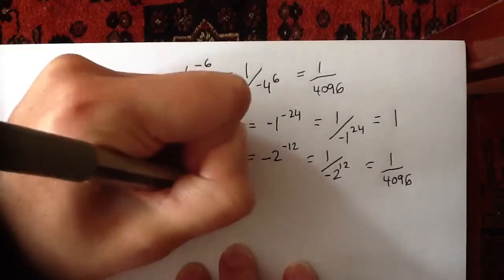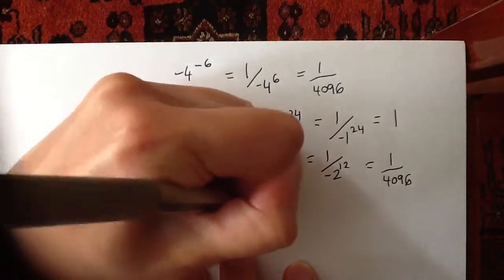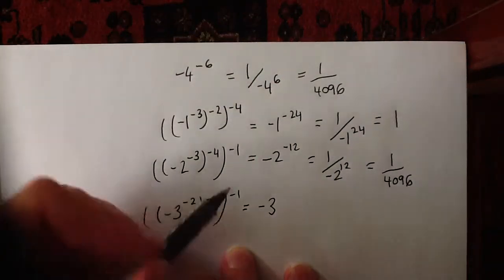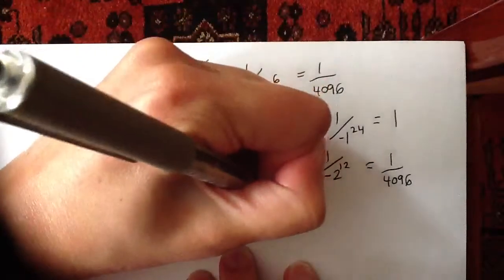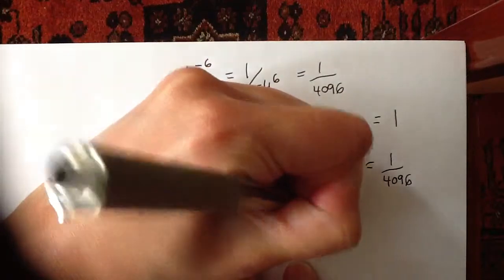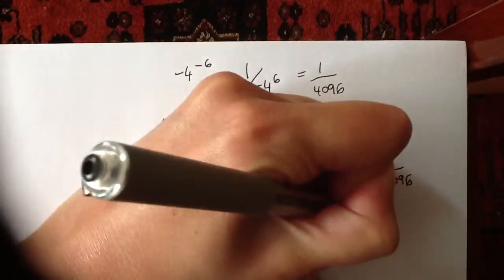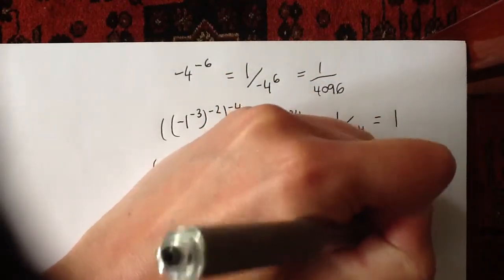Then we sub for 3, so we have -3 to the power of -2 to the power of -4 to the power of -1, which is equal to -3 to the power of -2 times -4 is 8, multiplied by -1 is -8, which is then equal to 1 over -3 to the power of 8, which is equal to 1 over 6561.